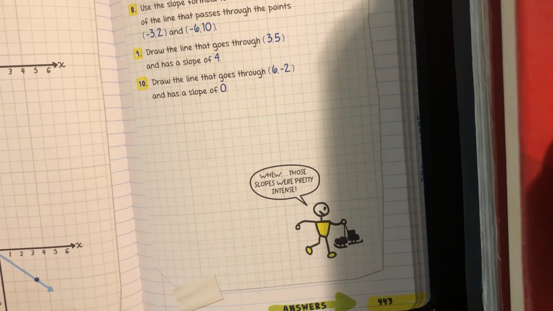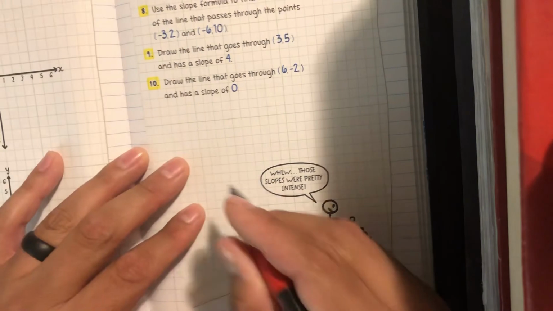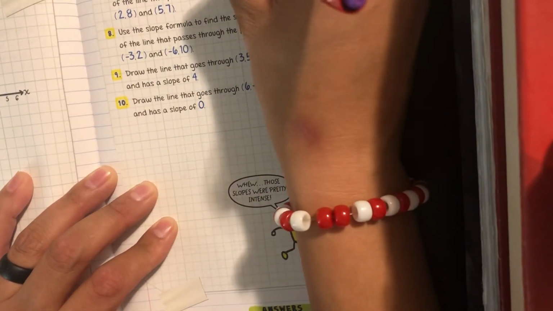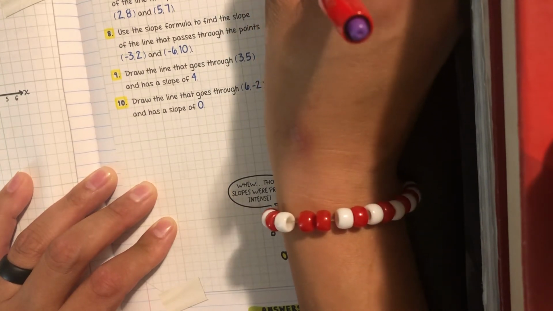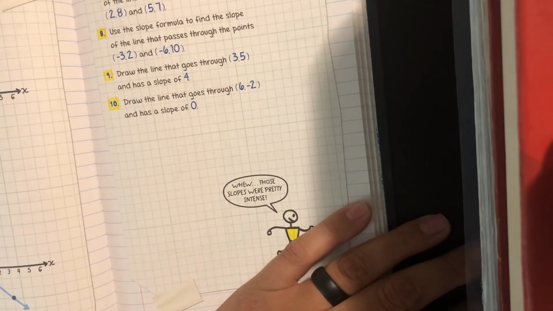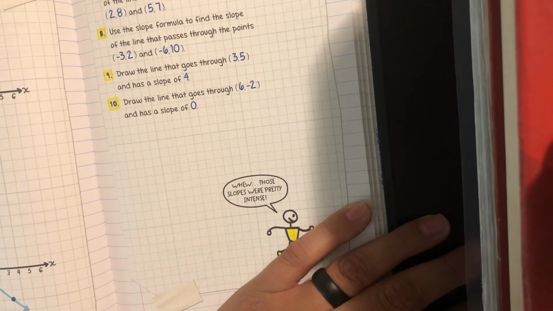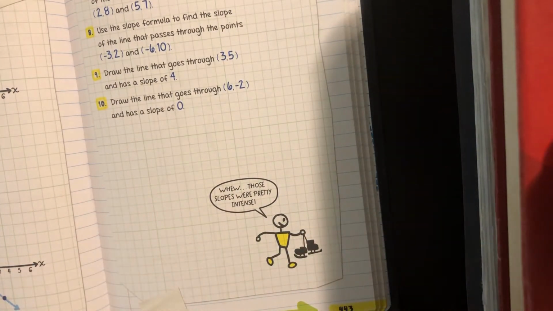I'm sorry, 1 through 8. So your assignment, Algebra 1. Write it right up here, Algebra 1. 1 through 8. You can go ahead and do it right in your math notebook or math Bible. Yes, do it in your math Bible.